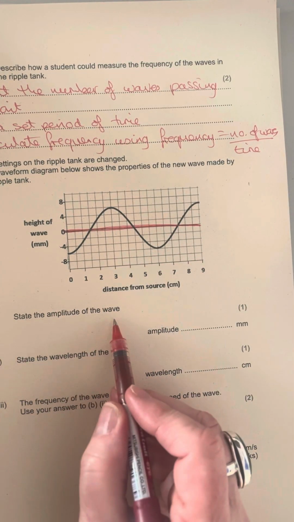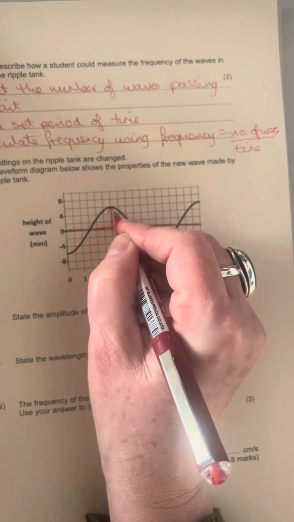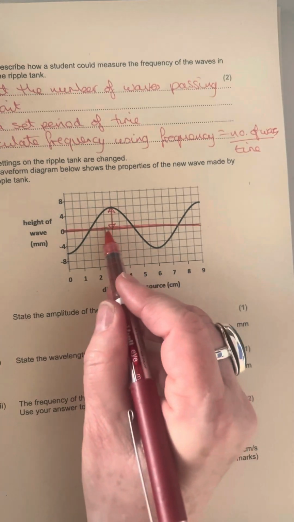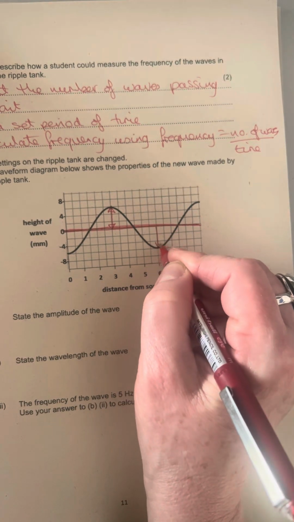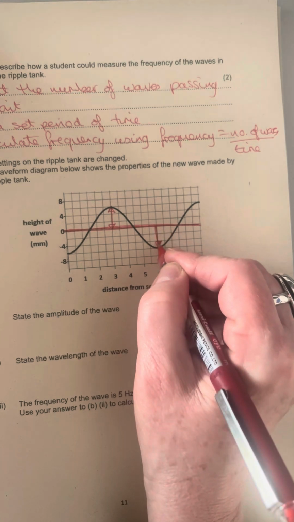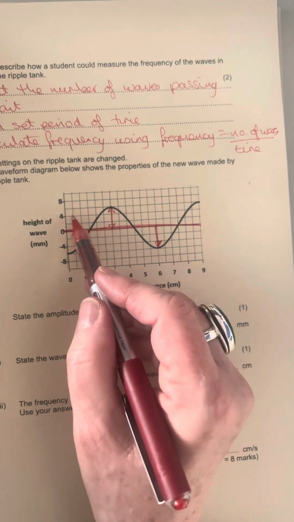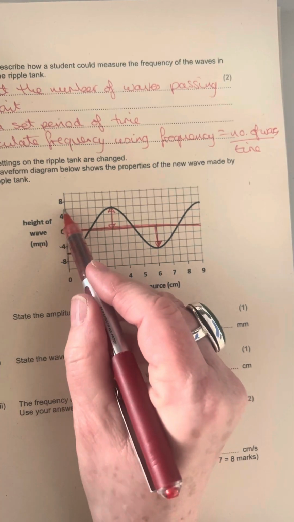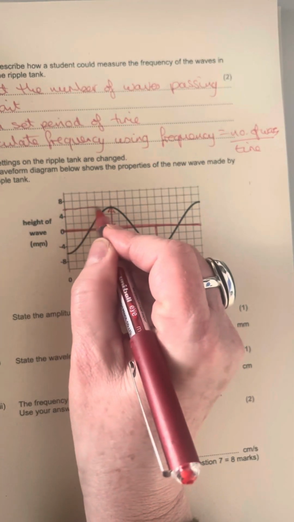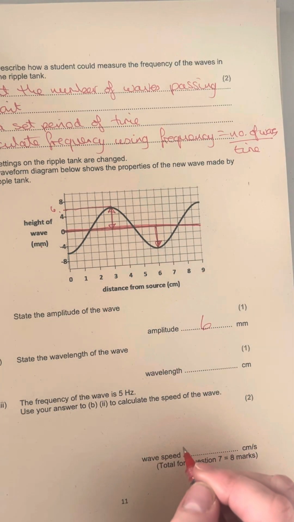So state the amplitude of the wave. The amplitude of a wave is the height from the undisturbed position to the top of a crest, or the distance from the undisturbed position to the bottom of a trough. And on this graph that's 4 millimetres, sorry. So there we have 6 millimetres if I read across to my graph. So the amplitude is 6 millimetres.